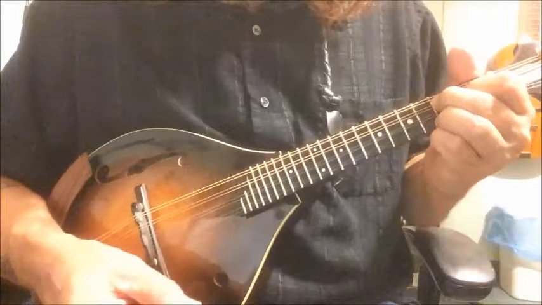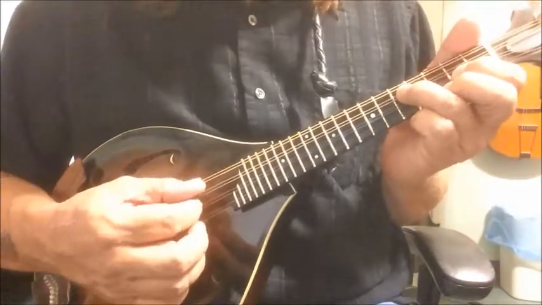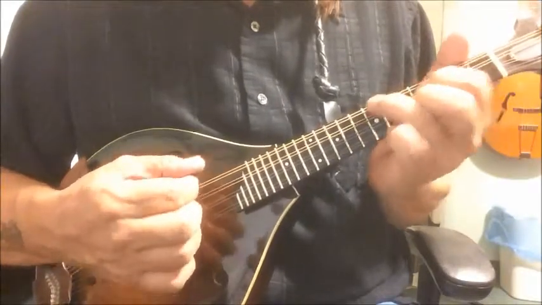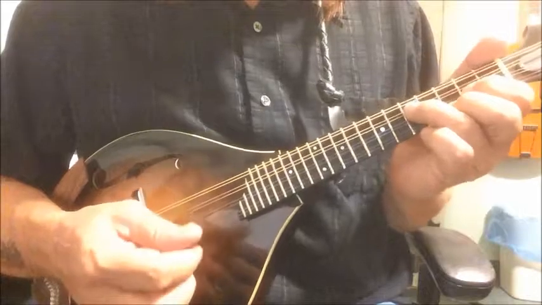That's an important chord. It's a passing chord often. If you go from G, let's say we're going to go from the G to the C.